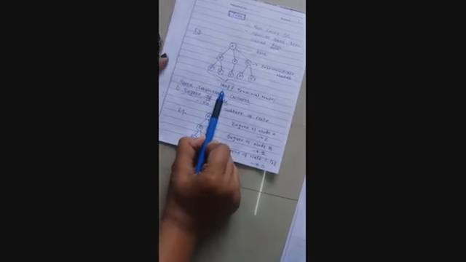Okay. Now we move forward to some important concepts regarding the tree. The first one is the degree of a node. Now we are familiar with the node. Now we are seeing how we can calculate the degree of a node.